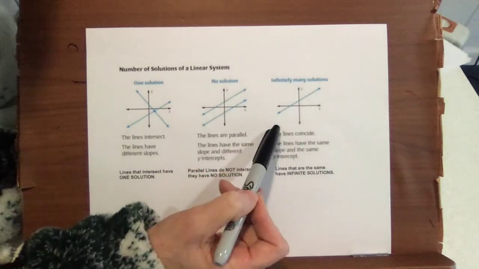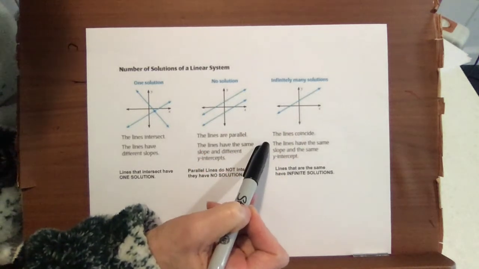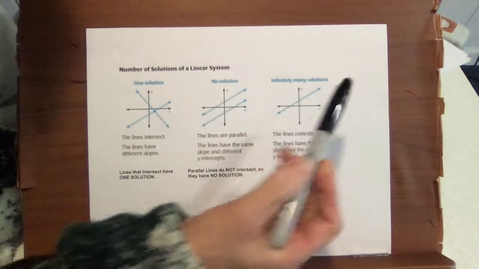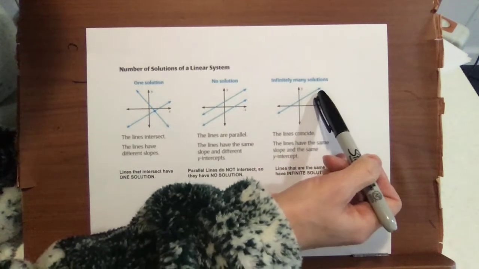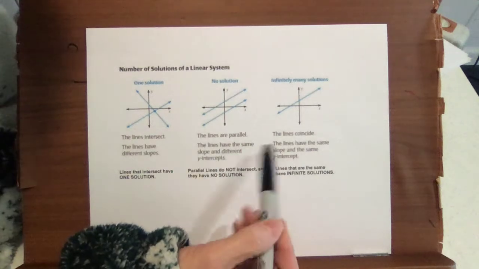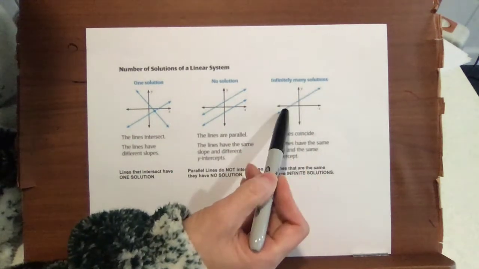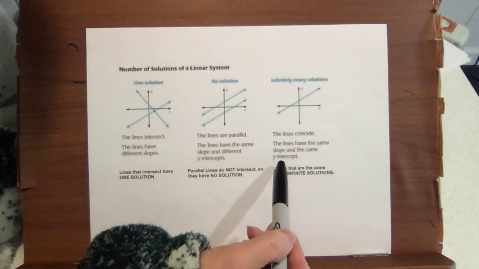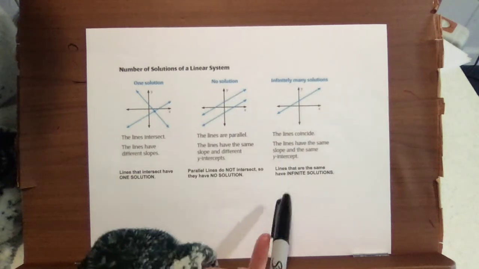And then sometimes, when you manipulate a line and solve the equation for y, you get the same exact equation to graph again. So one line overlies the other line, which means that all the points on each line touch each other. So there's infinite solutions, okay?